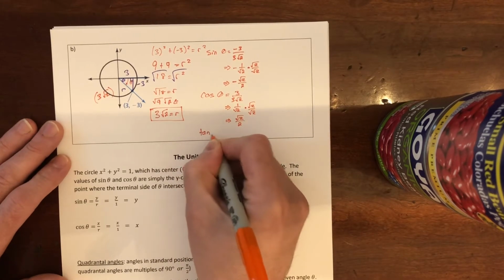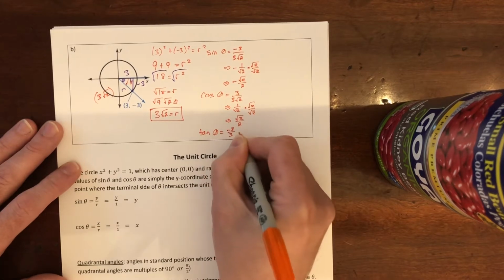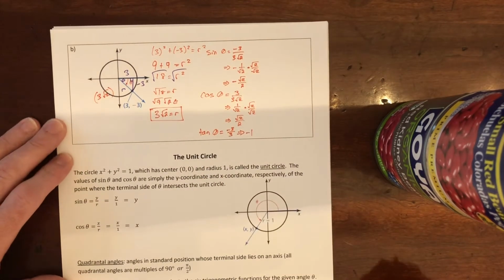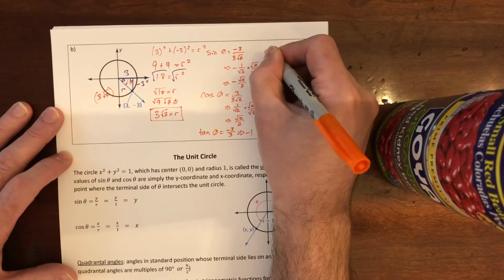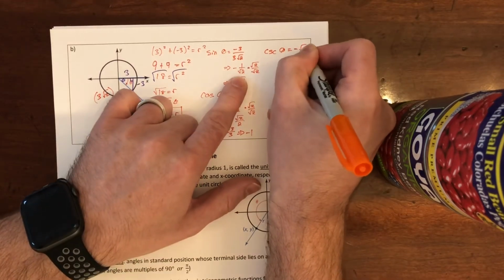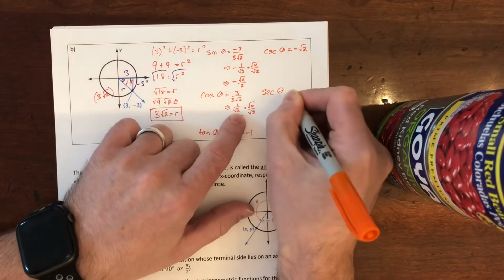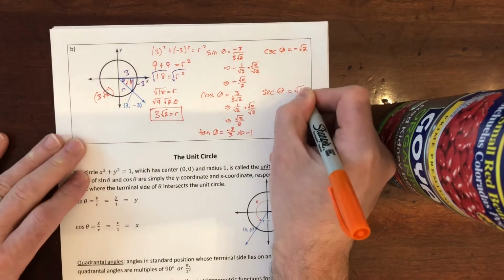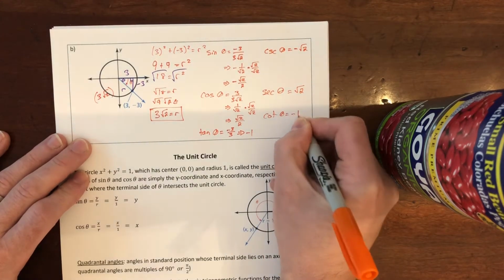And then the tangent of theta is going to be our opposite, our y, -3 over 3, which is -1. Once we have all those done, we can now say our cosecant of theta, we're going to flip this one right here, negative square root of 2 over 1. Our secant of theta is just root 2, and our cotangent of theta is really just still -1.